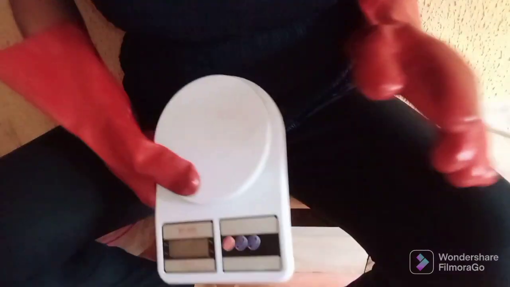So what are the things we are going to be needing for today's class? We'll be needing our spatula, our mixing bucket, and our measuring scale. What are the chemicals we'll be using to produce our transparent liquid soap?